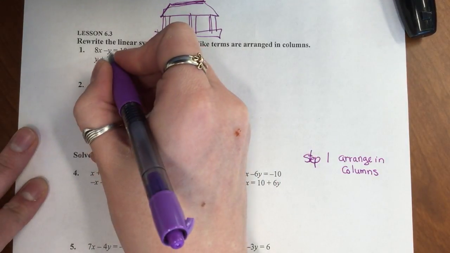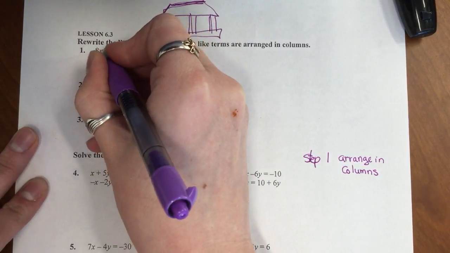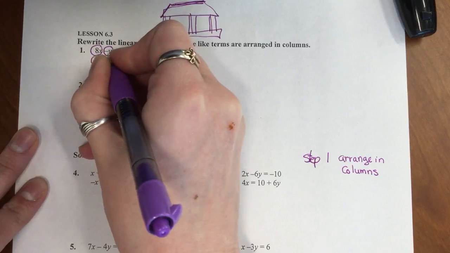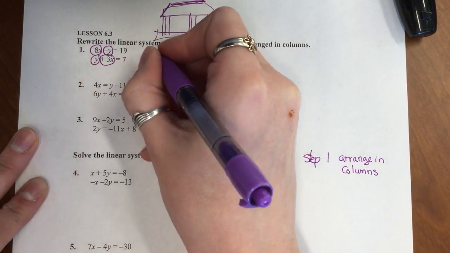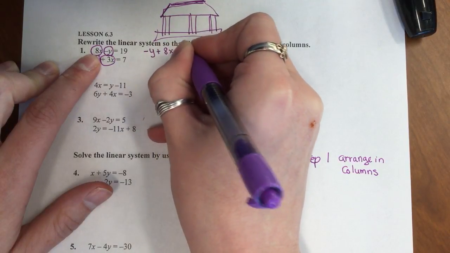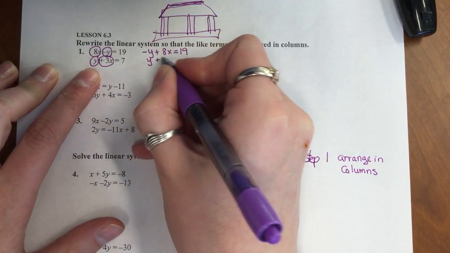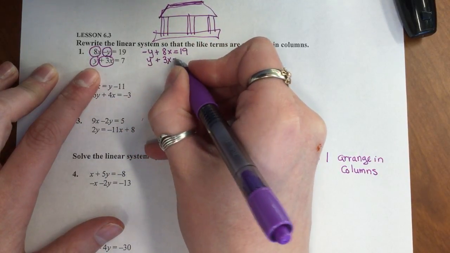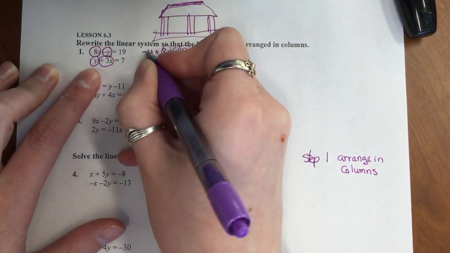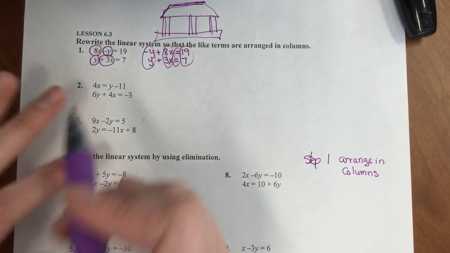So I'm going to move the y to the front, so negative y, making sure that I keep the sign that is in front of my number with my number, okay? Negative y plus 8x equals 19. So now I'm going to get this other one to match. Okay, the y is already in the right spot, so is the x, so is the equals, and so is the 7. Numbers equals x's, y's. Okay, columns.